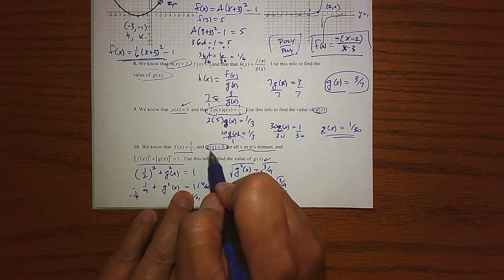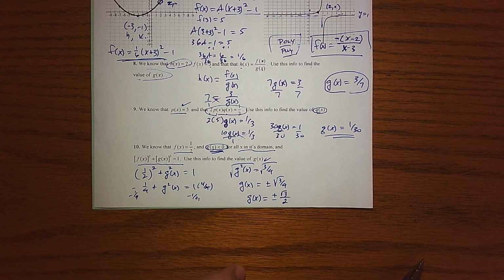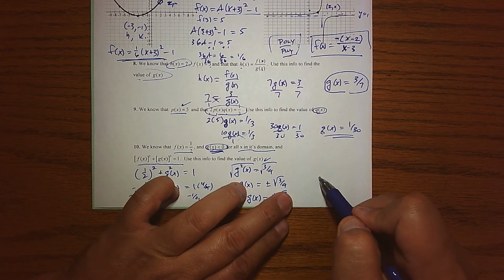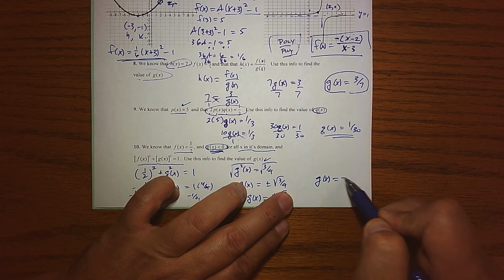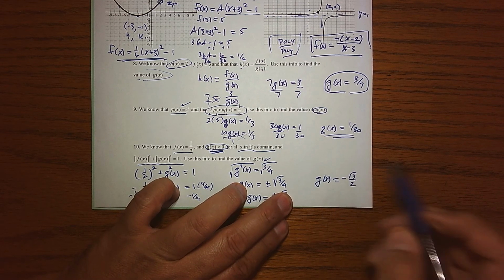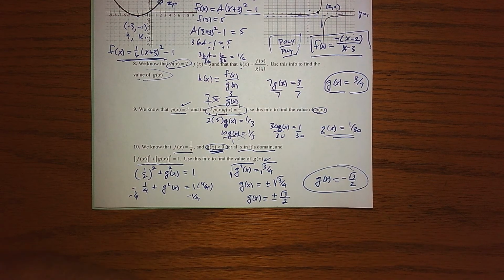And here's where I use this information. We were told that g of x is less than 0, meaning that it's negative. So for us, the answer that we want is negative square root of 3 over 2. All right, so that wraps up our abstract function review.